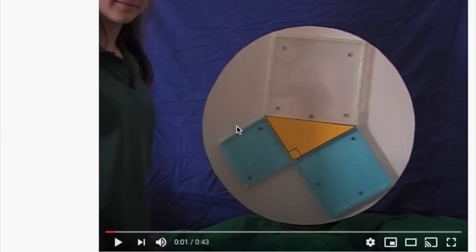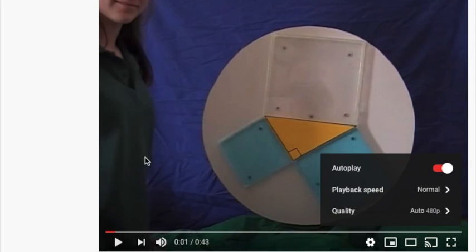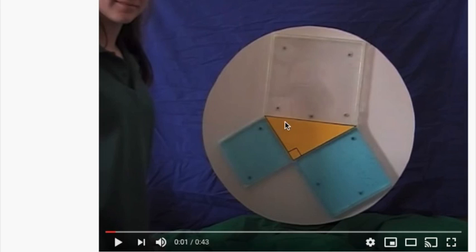This is like a little water demo. It's like someone's simple science fair project or something. I've loved this video since I saw it. It's very creative, and basically this girl's got a display with a right triangle, and she made squares off each of the legs, the shorter sides, and a square off the hypotenuse.